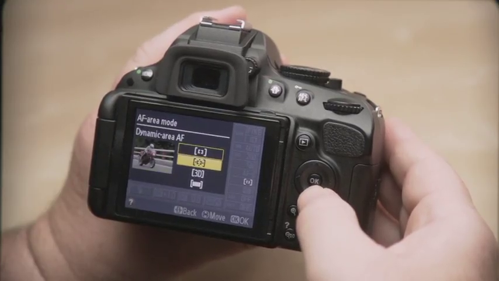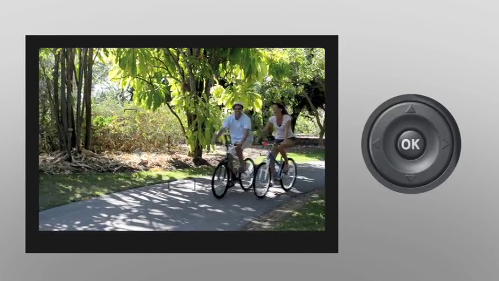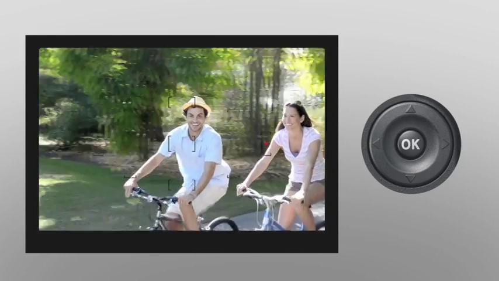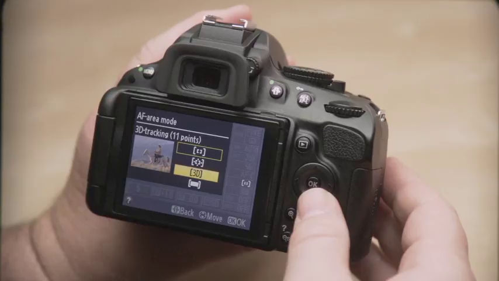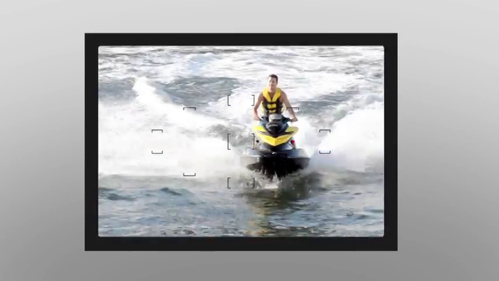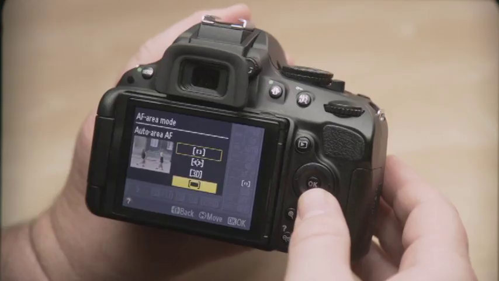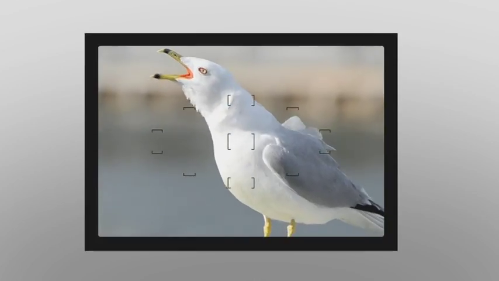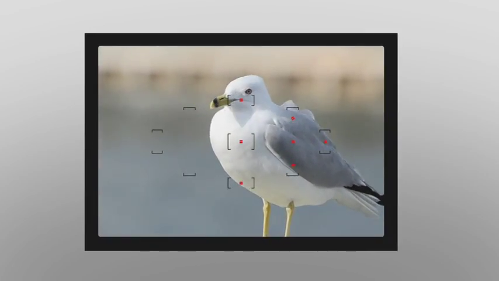Next is Dynamic Area AF. Here you select a focus point again, but the camera will also consider the nearby points if the subject moves within the frame. The third option is 3D tracking. This is similar to dynamic area AF, except it will track focus on a moving subject anywhere within the frame covered by the 11 focus points. The last option is auto area AF, and in this mode, the camera will automatically detect the subject within the frame and select the appropriate focus point.